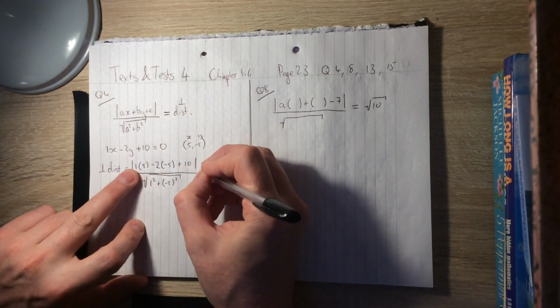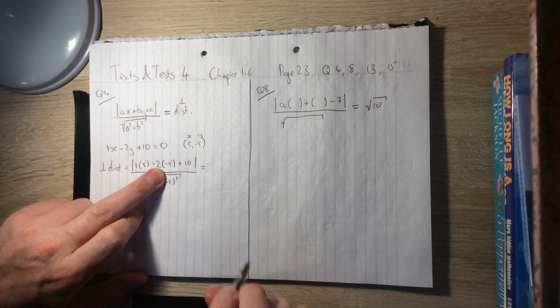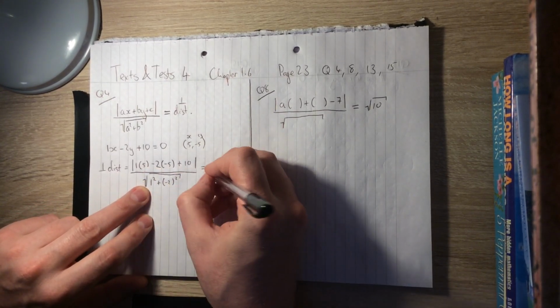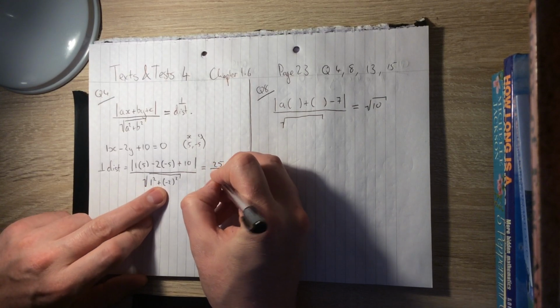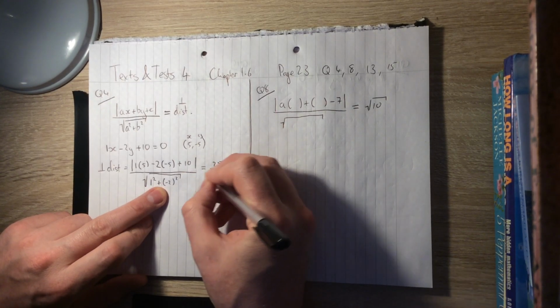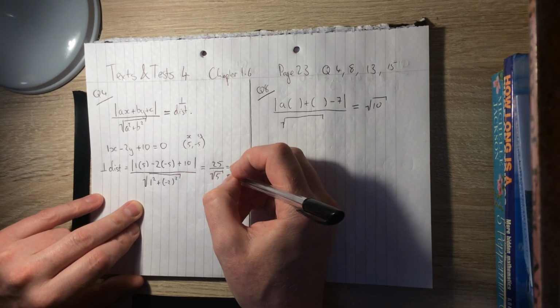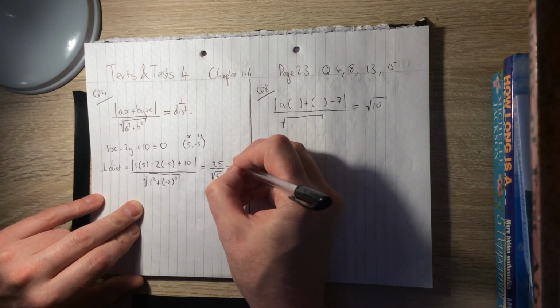So what's that going to be? 5 plus 10 plus 10, that's 25 over the square root of 5. And I'm going to leave it at that. You could simplify it. I think that simplifies. Well, I think that's 5 root 5.